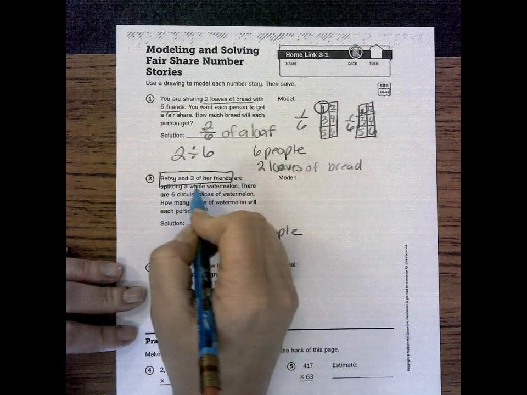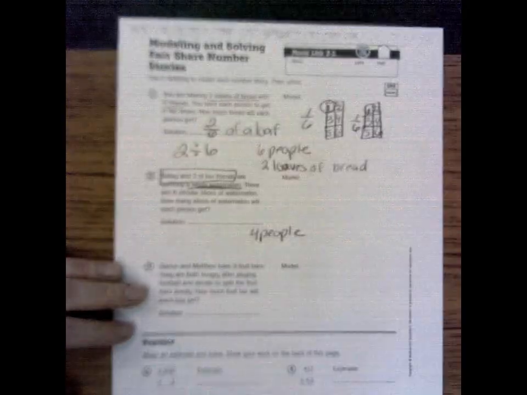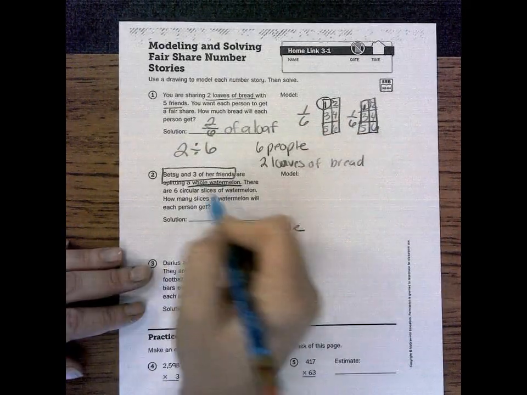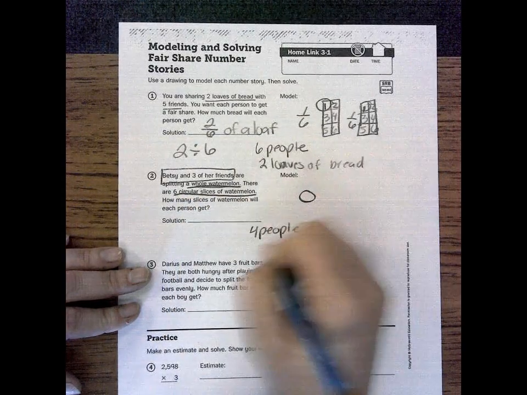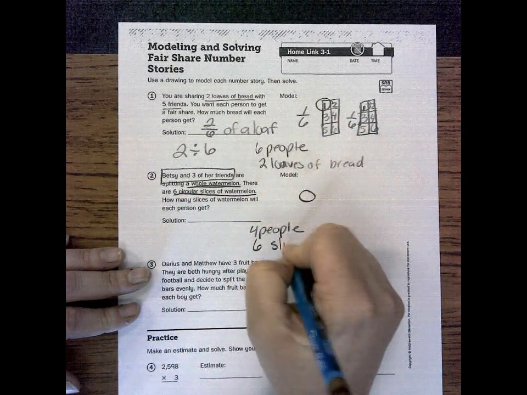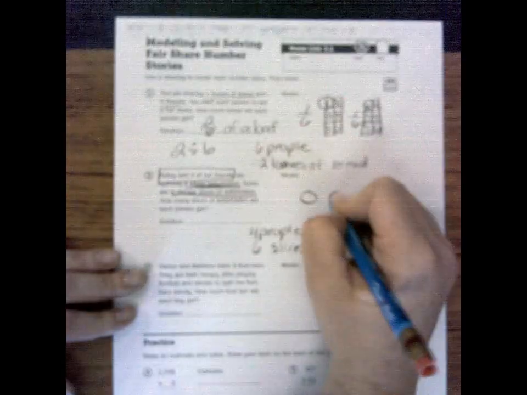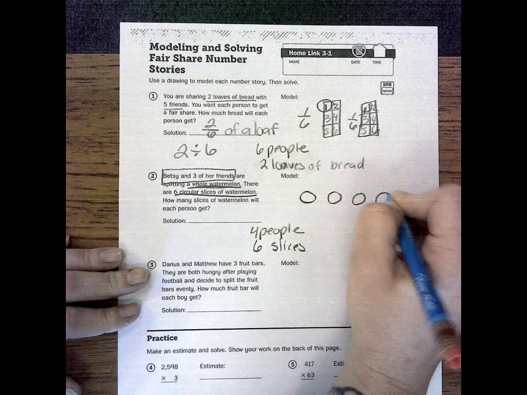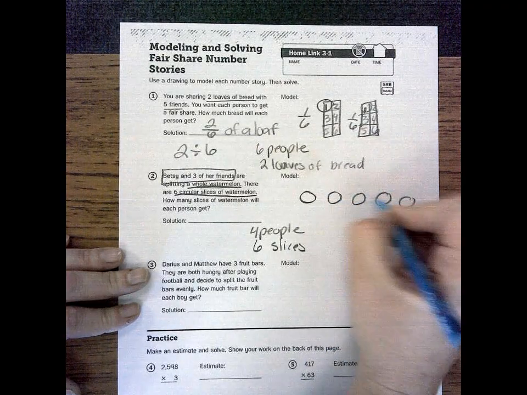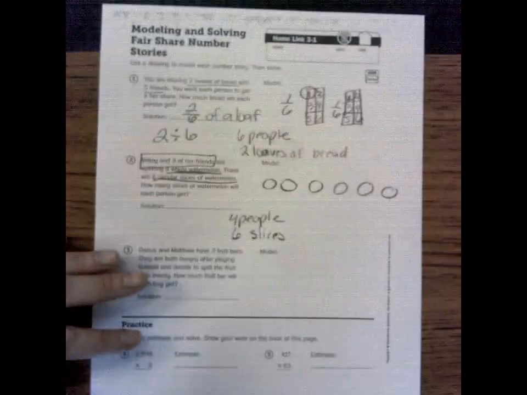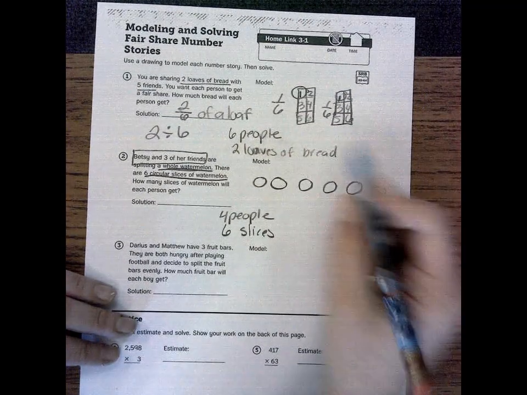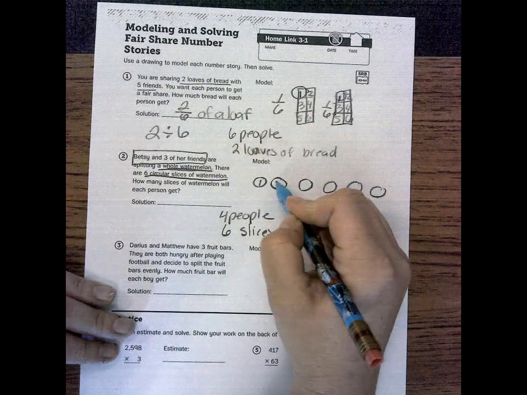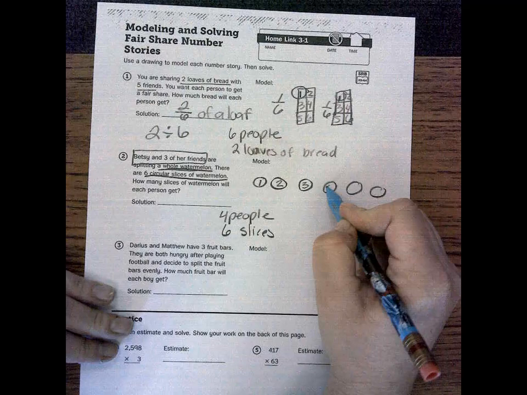What are they sharing? Well, this is where it gets tricky. They're sharing a watermelon, but there's something specific about the watermelon that it's already cut into 6 slices. So they're sharing 6 slices. So then we'll draw those 6 slices, and I just like to draw circles. It's easy. 1, 2, 3, 4, 5, 6 circles. And I know that this is bigger than 4, so how I'm going to split it up is I'm going to go person 1, 2, person 3, person 4.